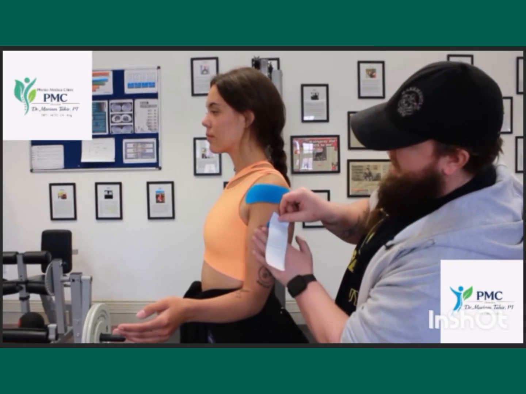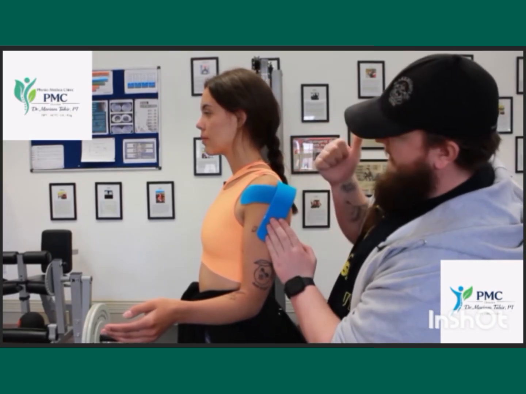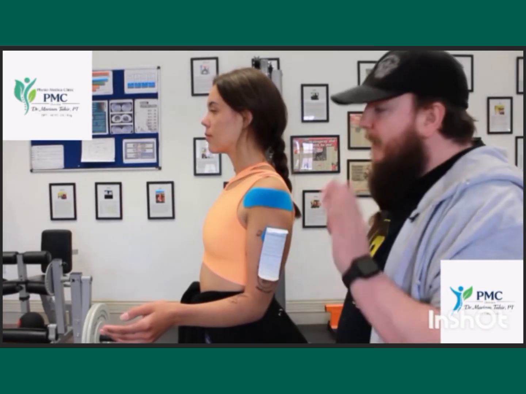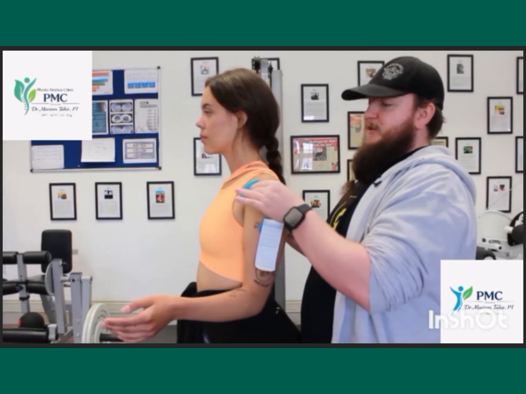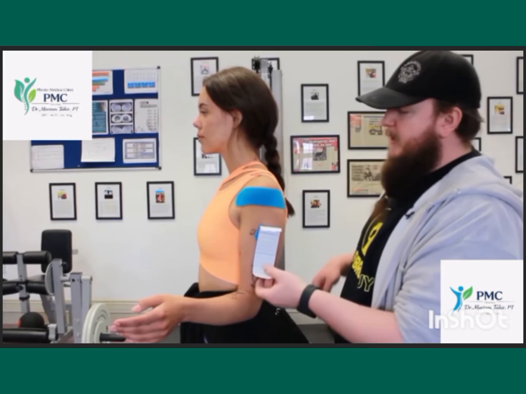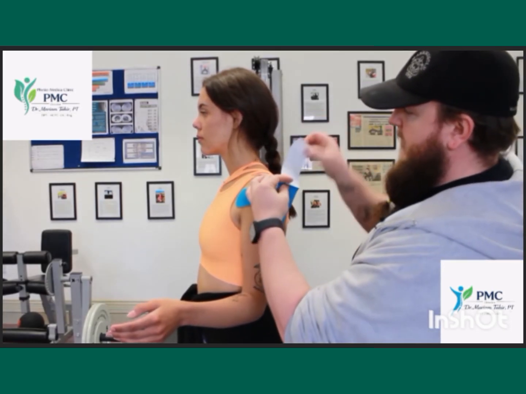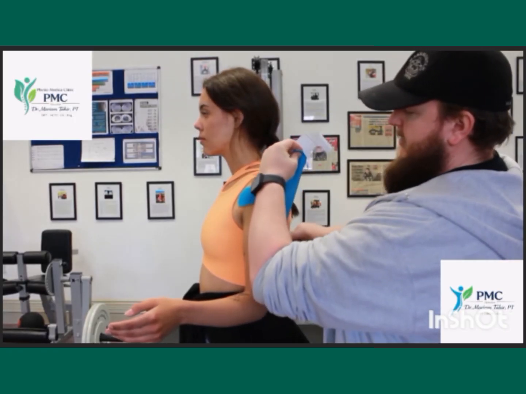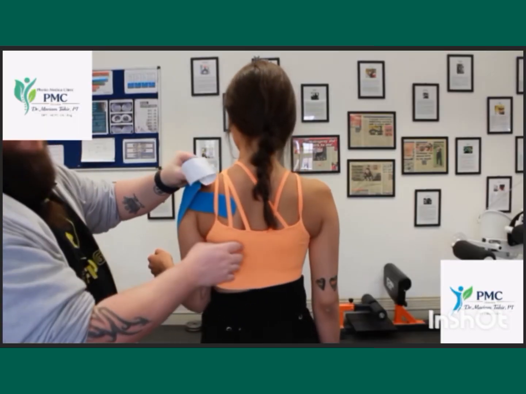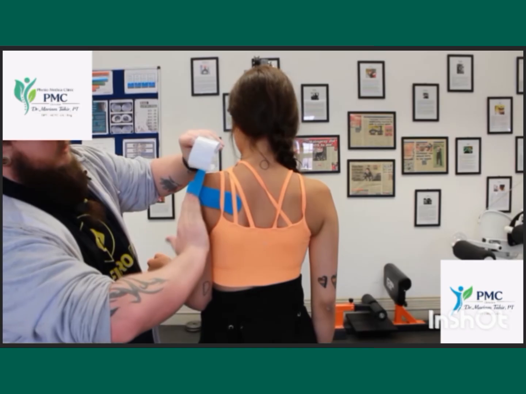So, what are the clinical tips regarding this? Here are a few practical tips. Always clean and dry the skin. Avoid excessive tension because it may cause discomfort or skin irritation. Thirdly, check the patient's comfort immediately after application. And fourthly, ask the patient to move the shoulder through its range of motion to ensure the tape feels comfortable and does not restrict movement.